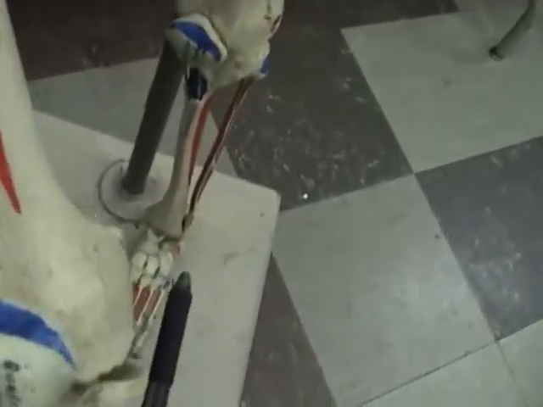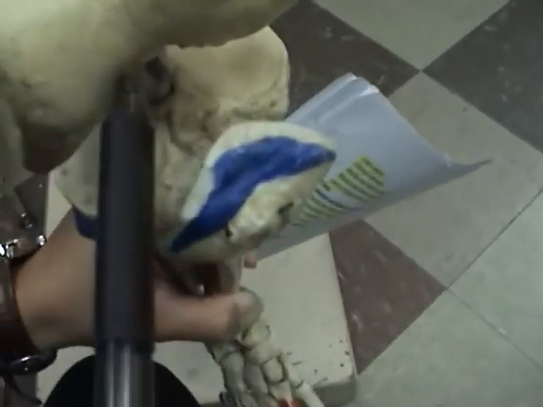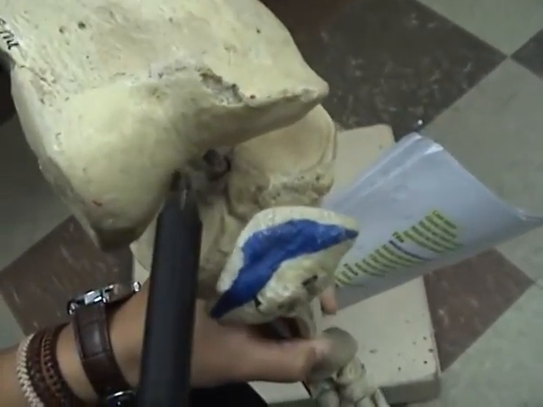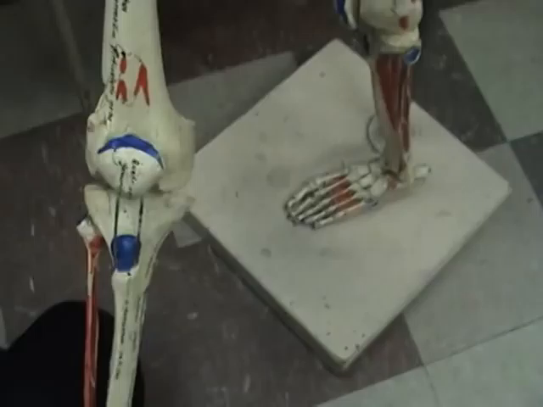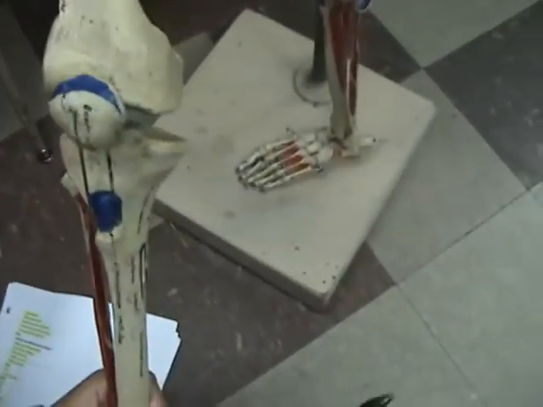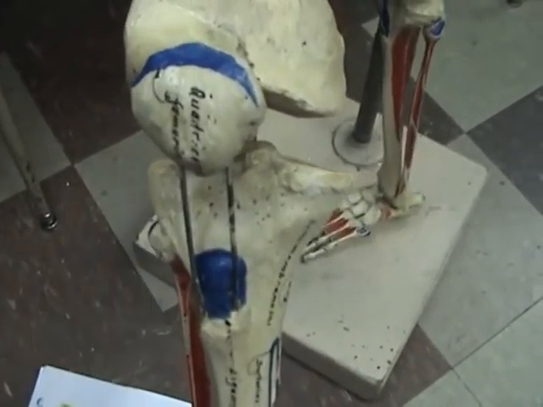Medial, lateral epicondyles. Medial, lateral condyle. And intercondylar notch or fossa. That's it for that. For the patella, you've got your base and apex.